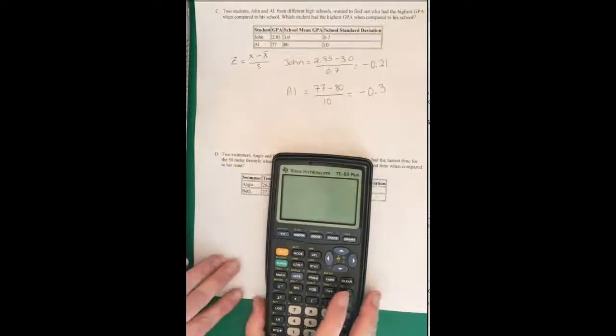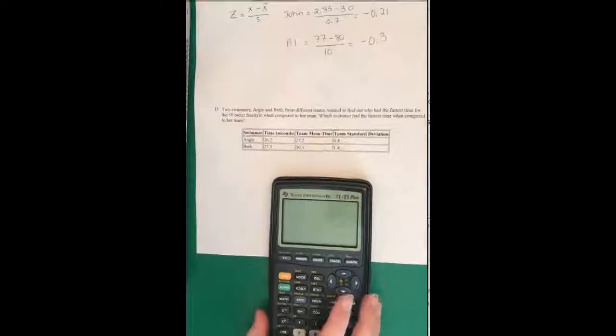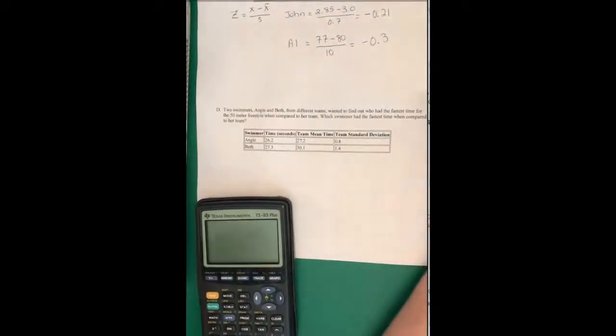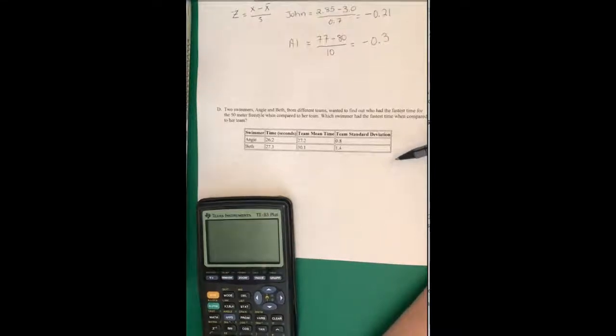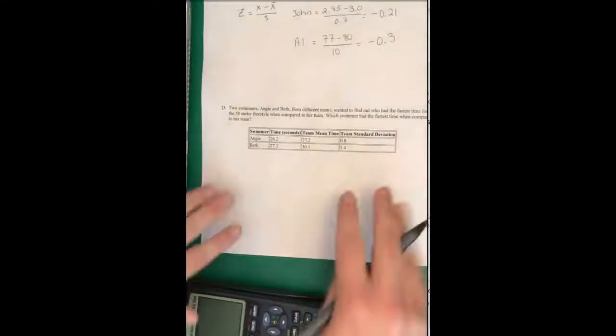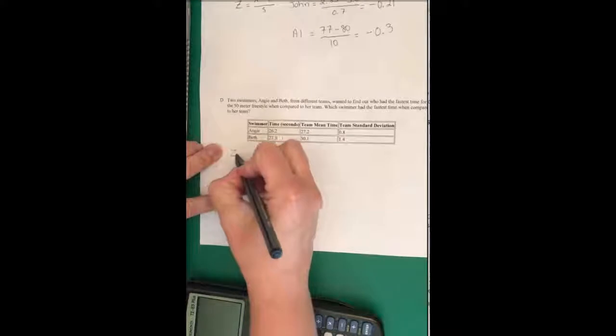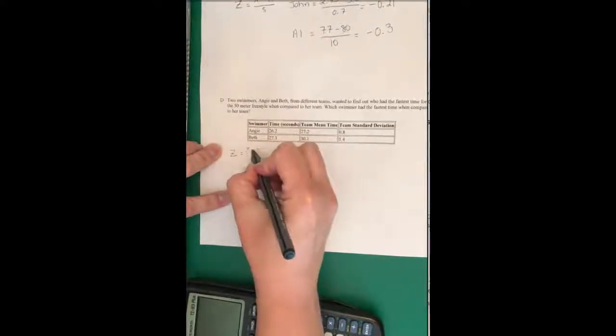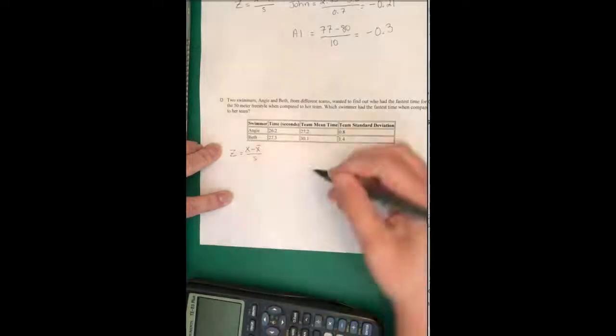Now let's take a look at another problem down here. Two swimmers, Angie and Beth, from different teams, wanted to find out who had the fastest time for the 50-meter freestyle when compared to her team. Which swimmer had the fastest time when compared to her team? If you want to, you can pause the video and try to solve this on your own, and then come back and play the end to check your answers. We are going to do the same thing that we did before: the z-score is the data value minus the mean divided by the standard deviation.